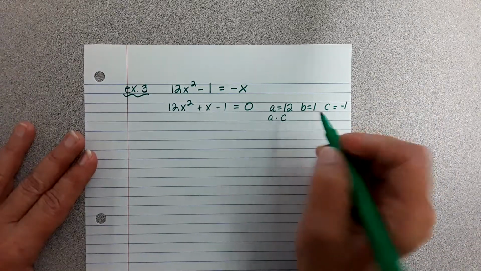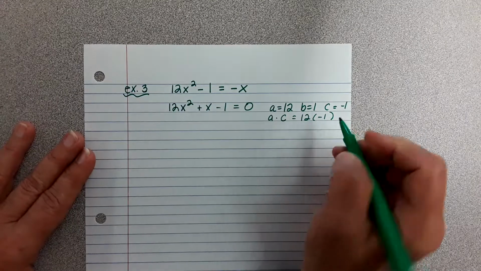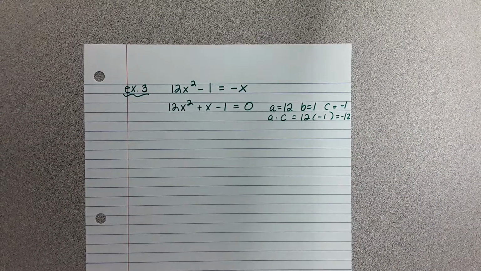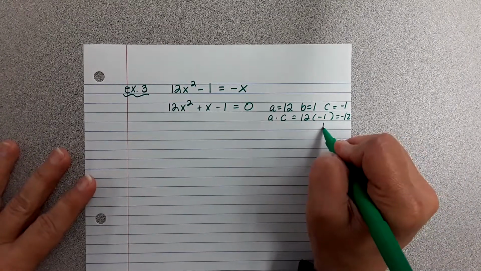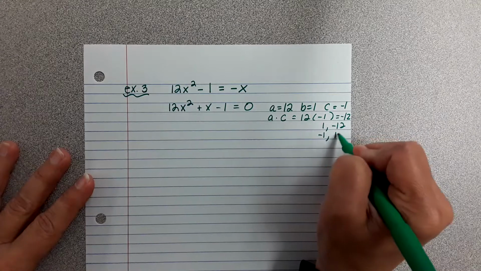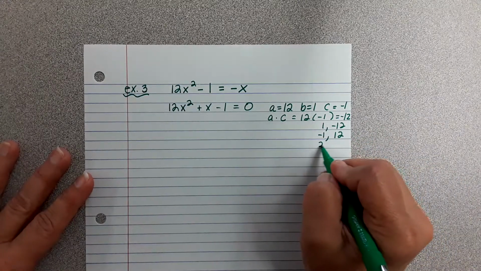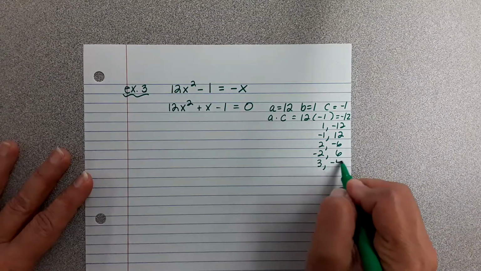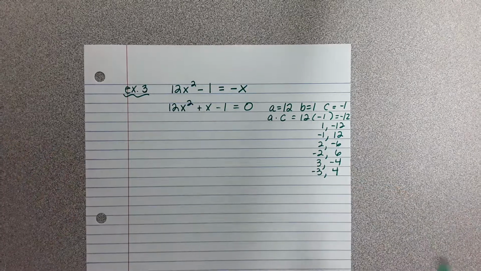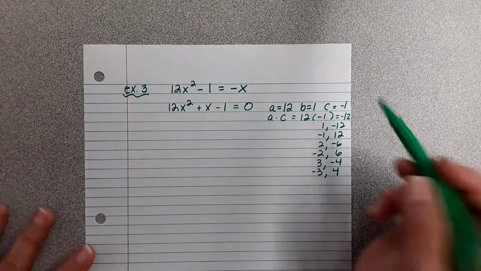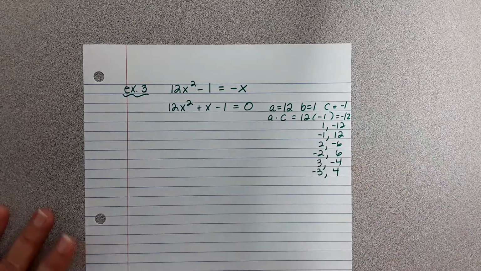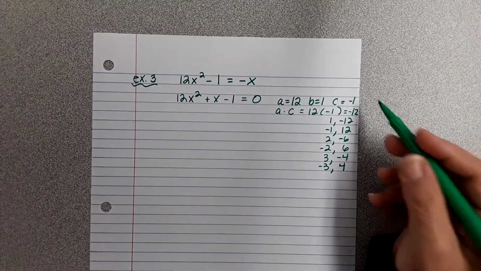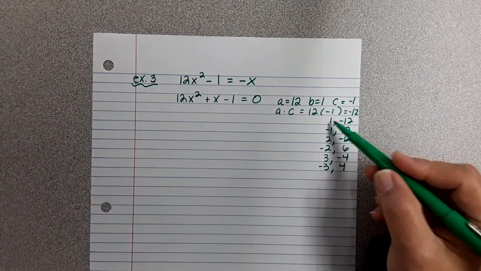I'm going to do a times c, which is 12 times negative 1. I get negative 12. Now, c is negative, b is positive. That means I need a positive and a negative. So 1 and negative 12, negative 1 and positive 12. I need 2 and negative 6, negative 2 and positive 6. I need 3 and negative 4 and negative 3 and positive 4. Again, why is one negative and why is one positive? Because c is negative. Since c was negative, I need one positive, one negative.